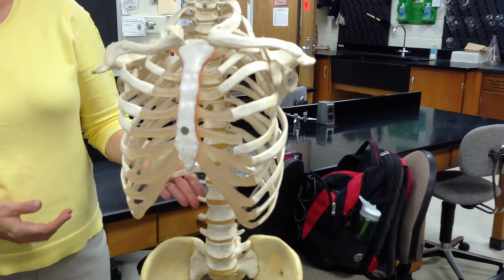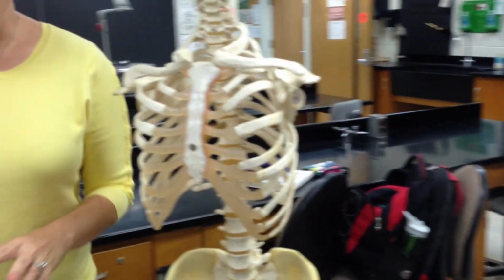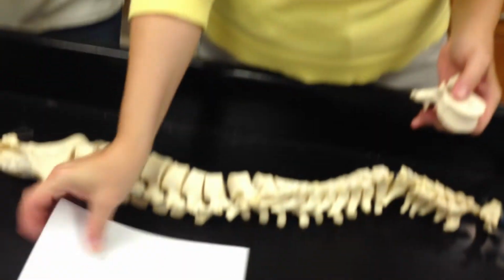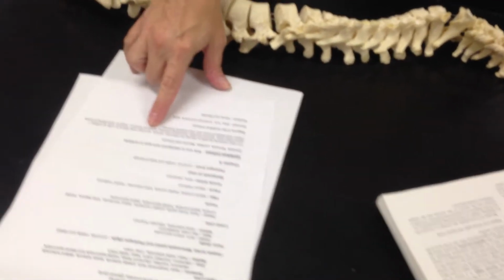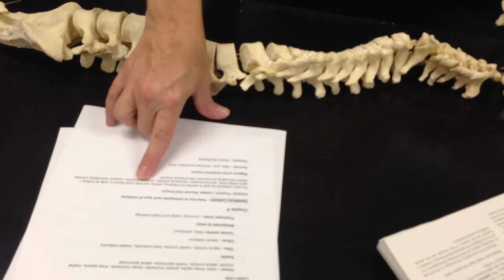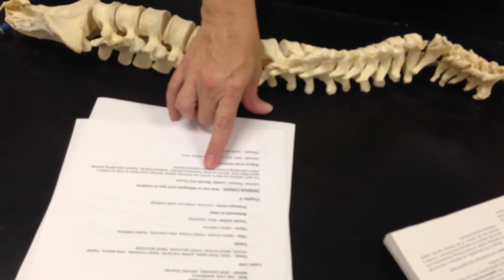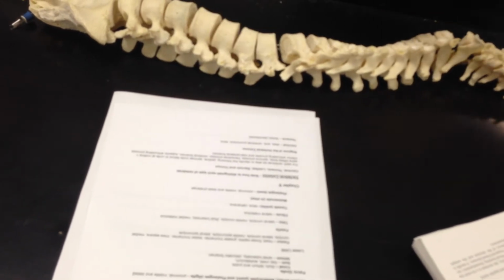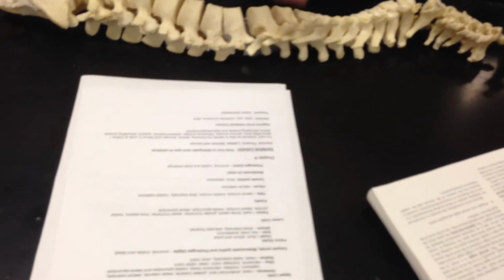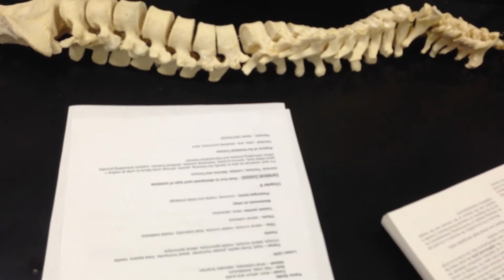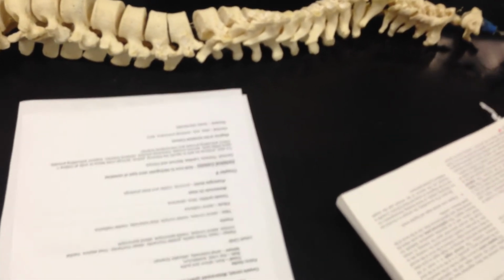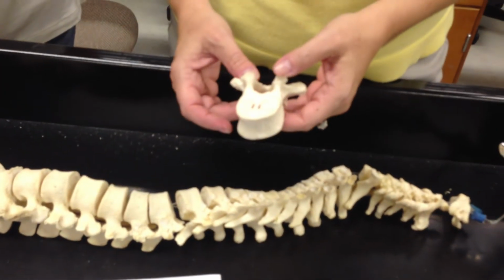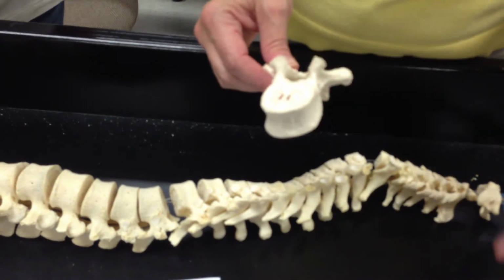Now, one thing you'll have to do as far as looking at the vertebra itself, on the other page it tells us you need to identify pedicle, lamina, body, spinous process, transverse process, vertebral foramen, superior articulating process, inferior articulating process, and intervertebral foramen. That's a lot of stuff for one little vertebra. So if we look at this, we have a pedicle. Let me just make sure where my pedicle is.